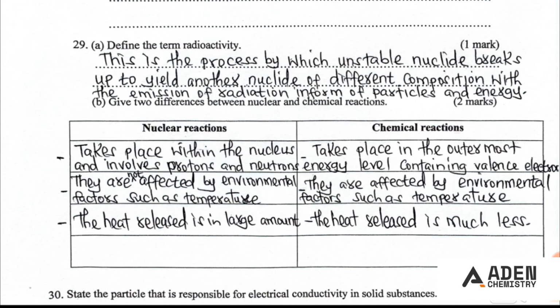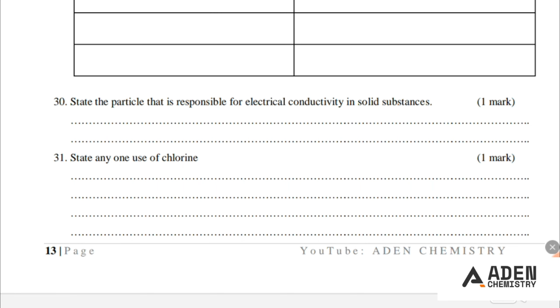We are going to proceed to question number 30. Question number 30, we are told state the particle that's responsible for electrical conductivity in solid substances. So the answer is delocalized electrons, or we can write electrons, no problem. So next we are going to question number 31. We are told state any one use of chlorine. We have several uses of chlorine. You can pick any one. Number 1, we can talk about manufacture of hydrochloric acid. Number 2, manufacture of plastics such as polyvinyl chloride or PVC.